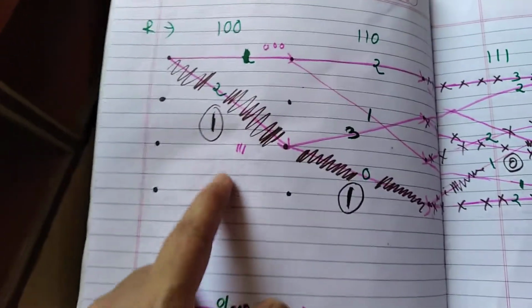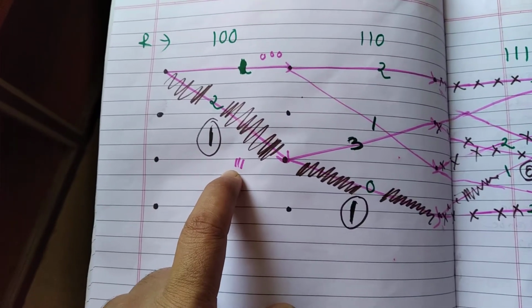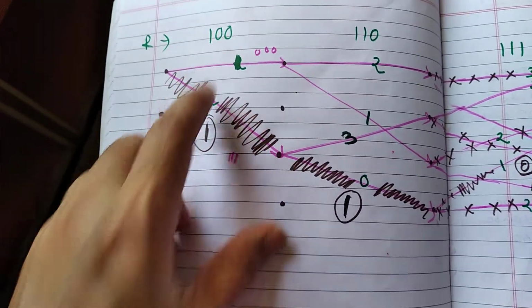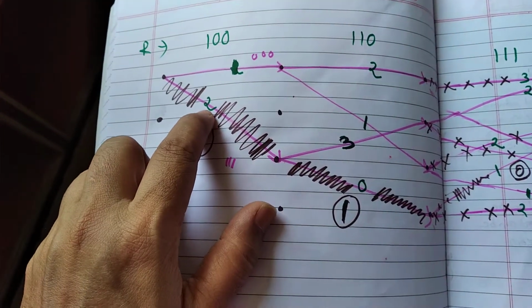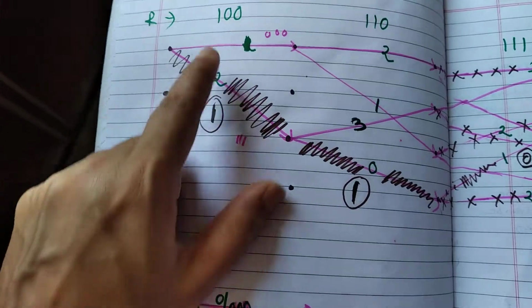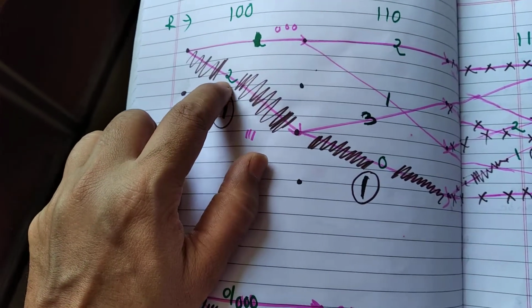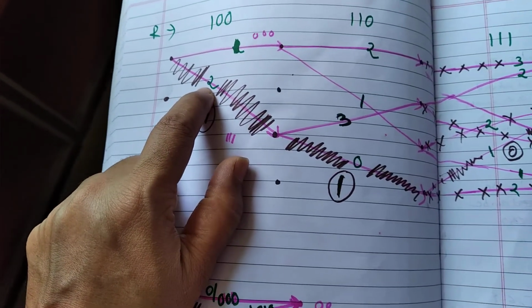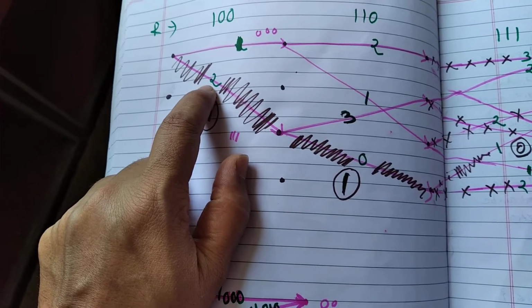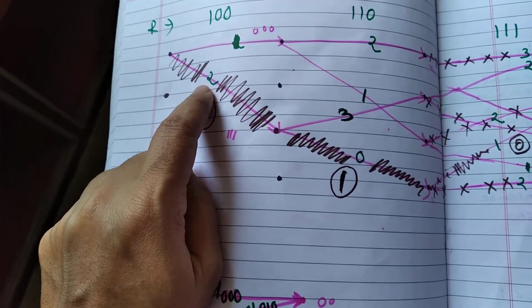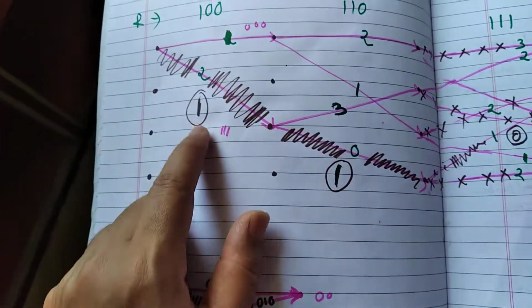Yes, it is 111. So the Hamming distance is 2. Hamming distance means the count of places where the two bits are different. So here the bits are different 2 times.